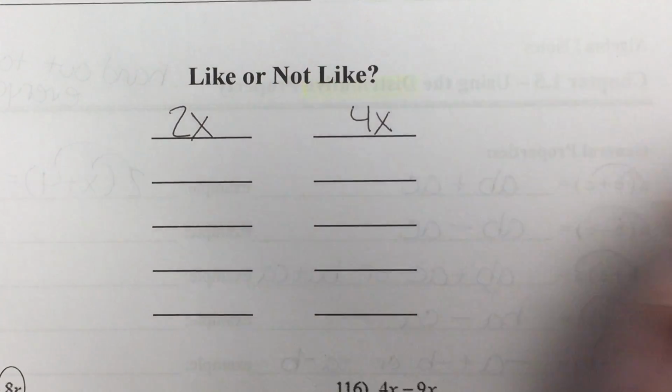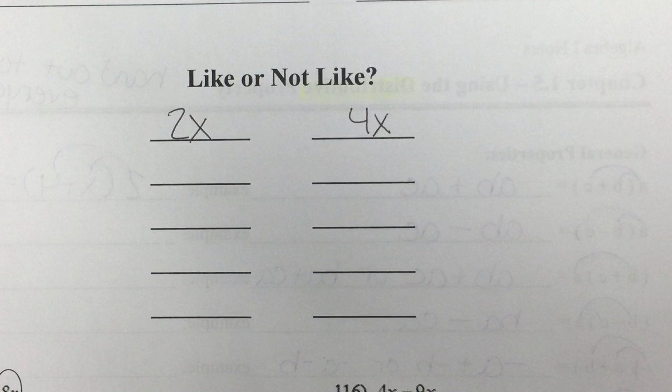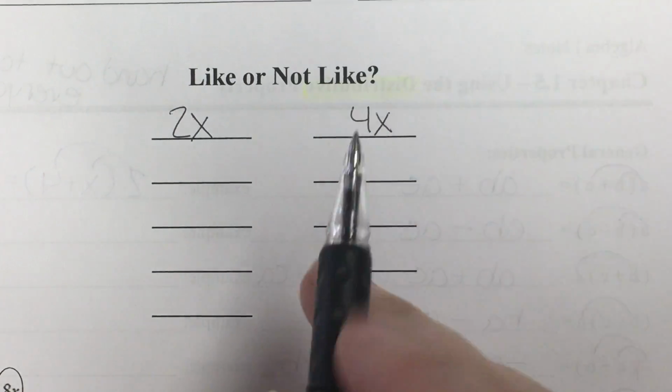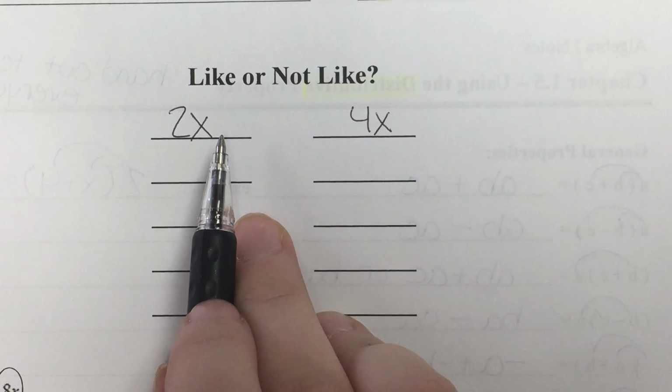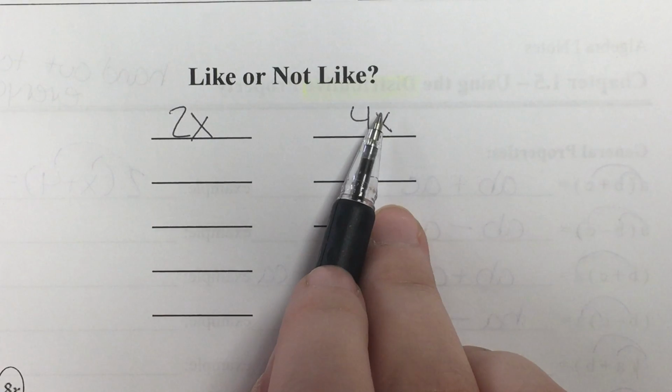So let's see. I have 2x and I have 4x. Are these like terms? Decide for yourself. Yes, these are like terms. These both have the same variable. They both have an x, okay?